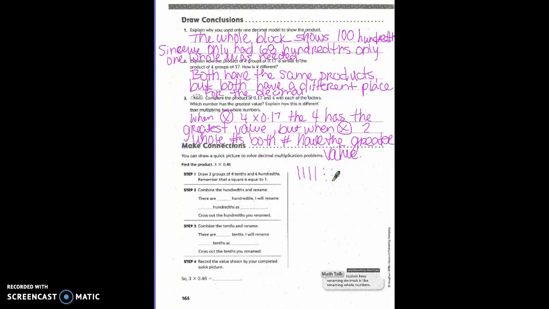And then we need to do that how many times? Guys, how many times? 3 times. And draw it one more time. Yes. Combine the hundredths and rename. So we have 6 here, and then we need how many from the next batch? 4. So then we can cross those off and draw one more, right?